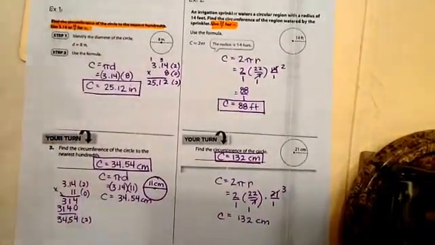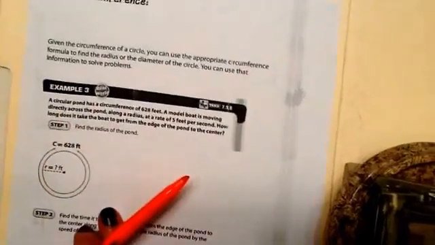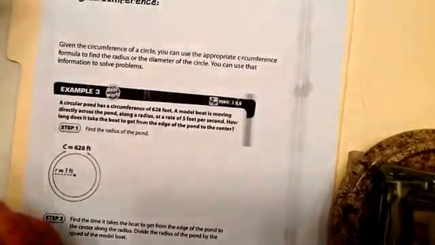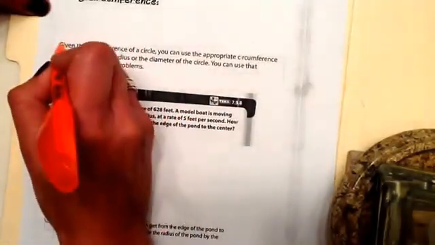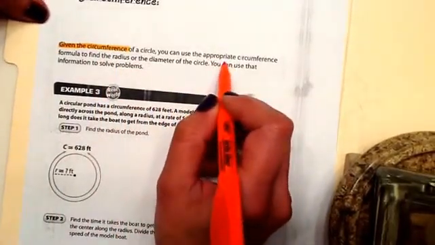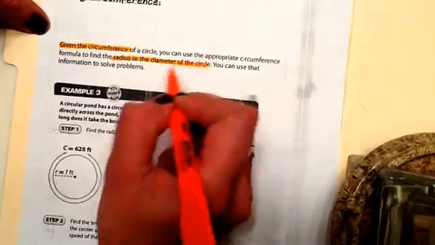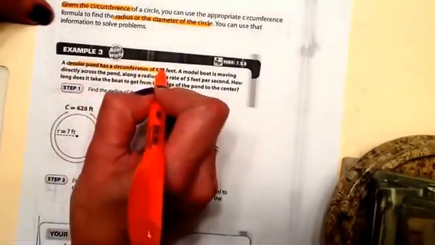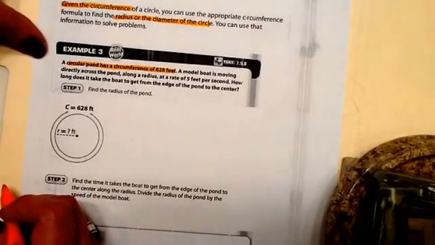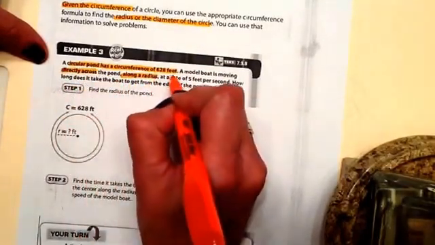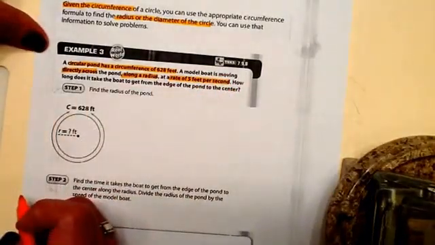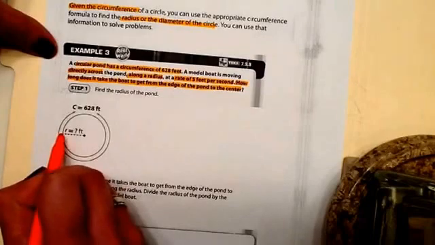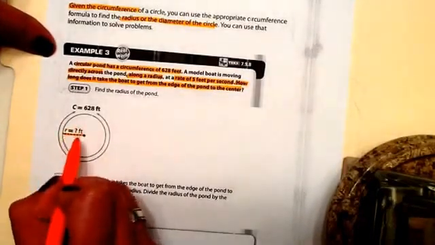On the back of your notes, you are going to be using circumference. In these word problems, you're given the circumference and you're asked to find the radius or the diameter of the circle. So we're going to be solving these problems. In example 3, it says a circular pond has a circumference of 628 feet. A model boat is moving directly across the pond along a radius, at a rate of speed of 5 feet per second. The question is, how long does it take the boat to get from the edge of the pond to the center? Basically it's asking you to find that radius.